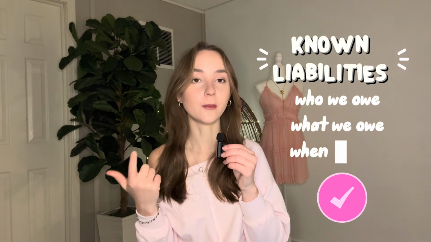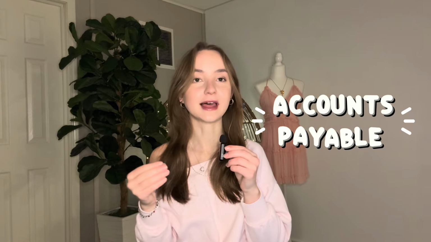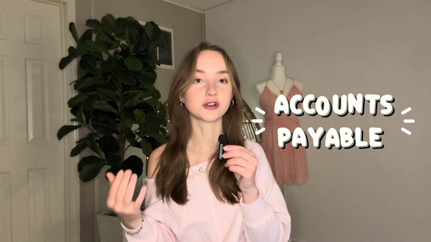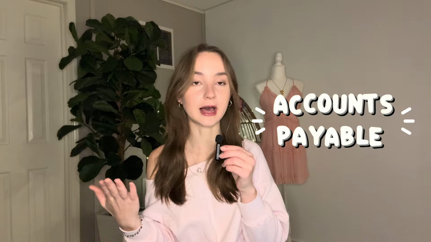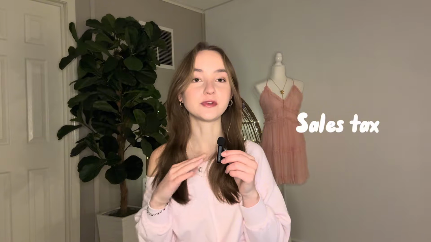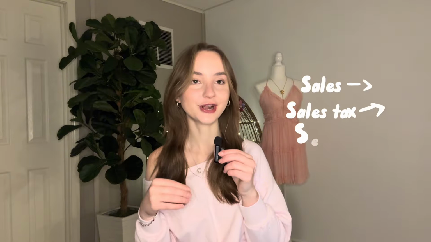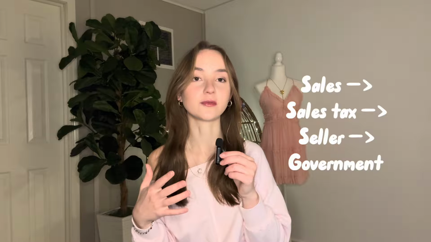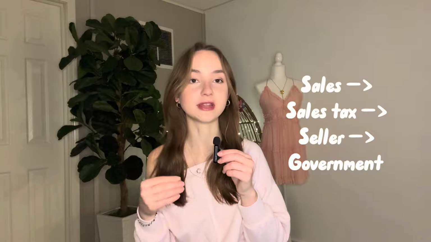But we also have known liabilities where we know who we owe, how much we owe them, and when we owe it. So there is accounts payable, which is our base liability account. So any products or services that you bought on credit from a supplier is going to be recorded in this account. No one likes them, but the sales tax that the seller collects from the customer is going to be forwarded to the government. It's a current liability that the business owes the government from their sales, and it's going to be recorded in the sales tax payable account. Account names are pretty self-explanatory because accounting is not meant to be interpreted. It's supposed to be transparent.